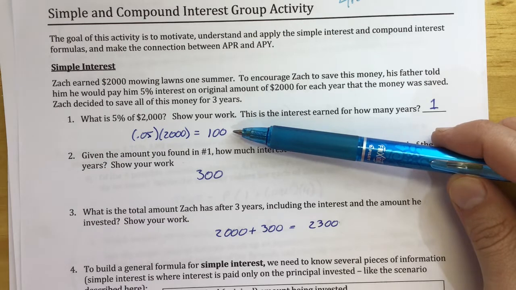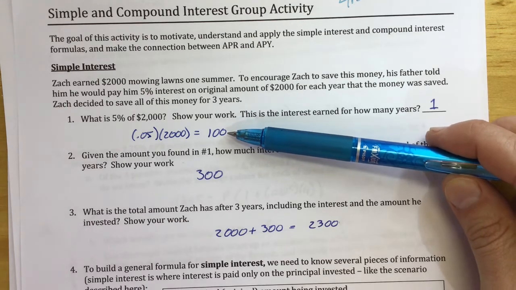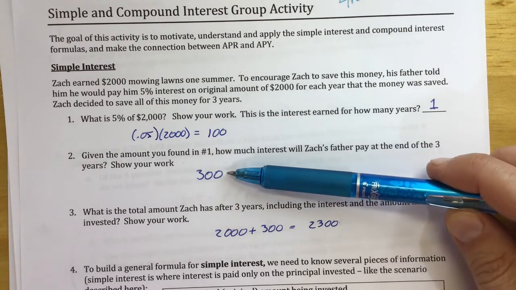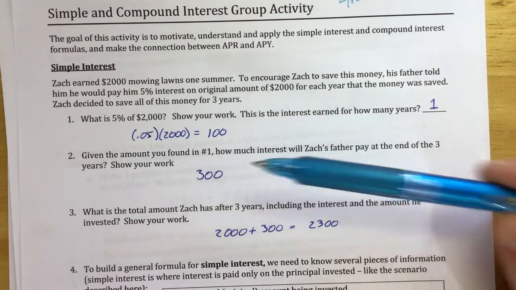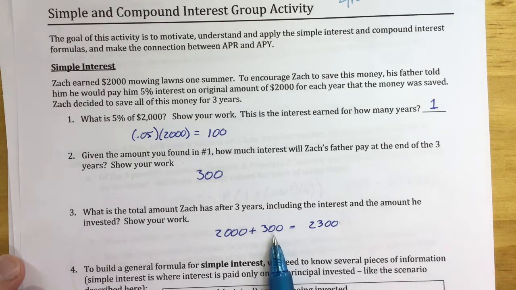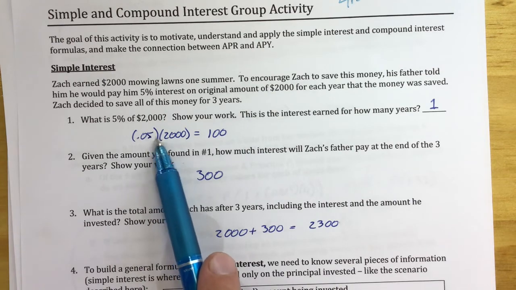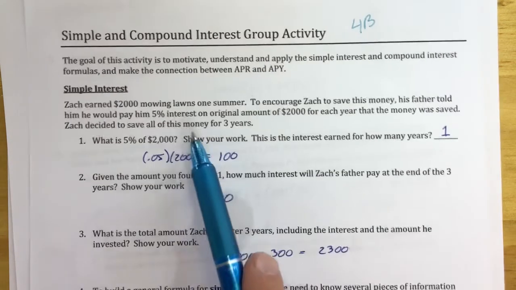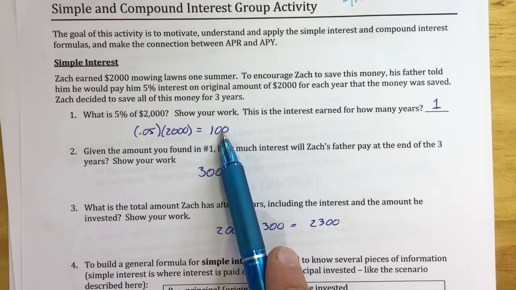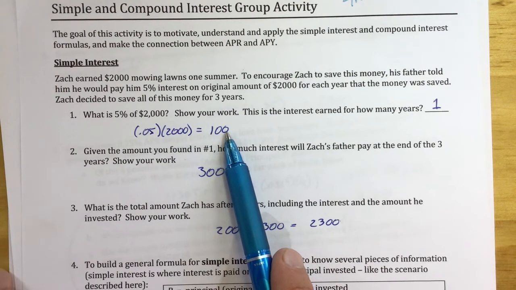At the end of 2 years, he would add on another $100 to make $2,200, and at the end of 3 years, the total interest is $300, and he just adds that onto the 2,000, and that's what he would owe. You can imagine what it would look like beyond there. That's simple interest. All you do is take the percentage of what we call the principal balance, what you start with, and that tells you what the increase is going to be every year.